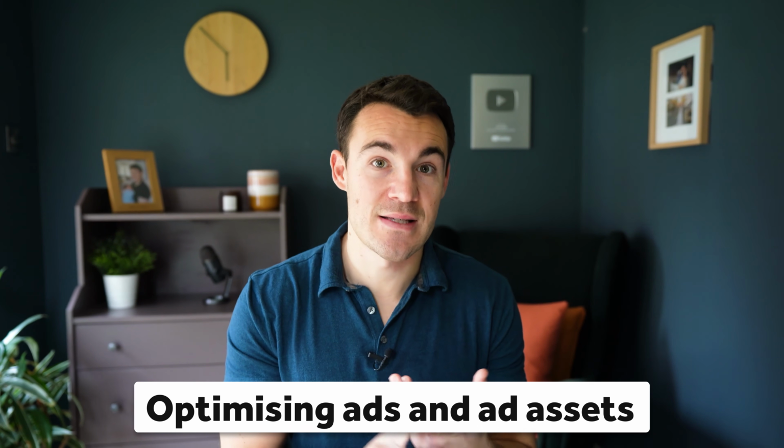Okay, so we've talked about keywords and how to optimize those. Now we need to talk about optimizing ads and ad assets. Well, since the move to responsive search ads, we used to use expanded text ads and previously just text ads before that. The testing that we do in the ads themselves, as in testing one ad against another, is significantly reduced, because with responsive search ads, you add in lots of different headlines, lots of different descriptions and things like that, and sort of allow Google to test various options and work it all out.